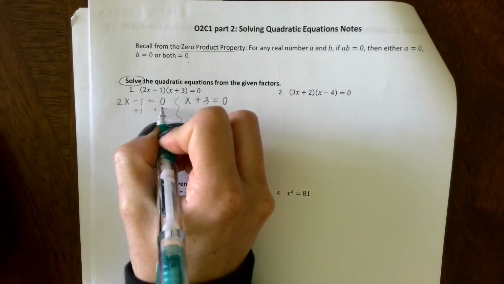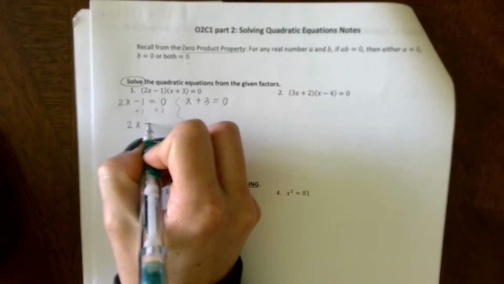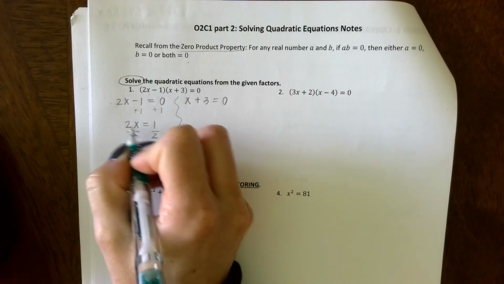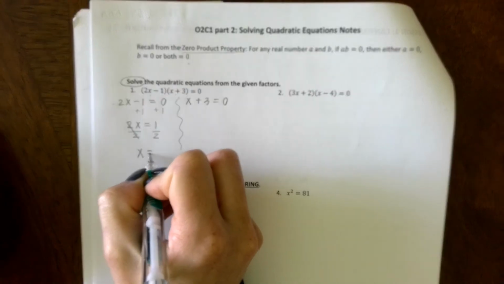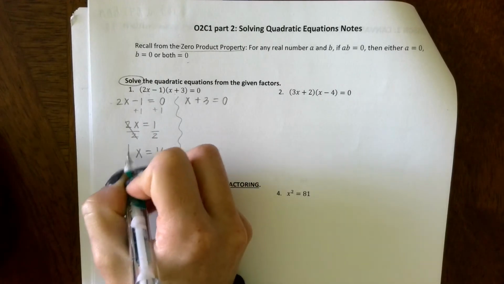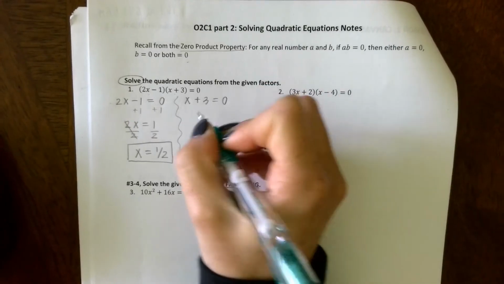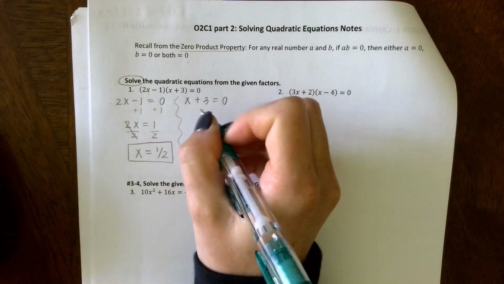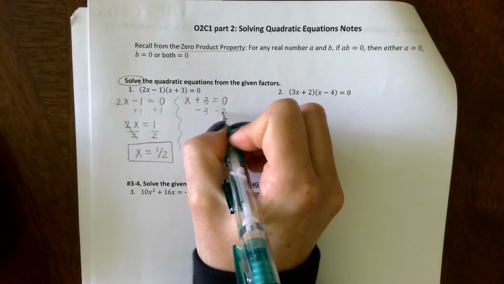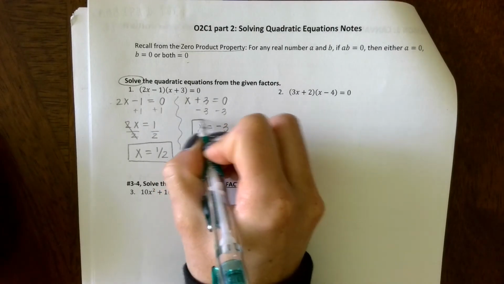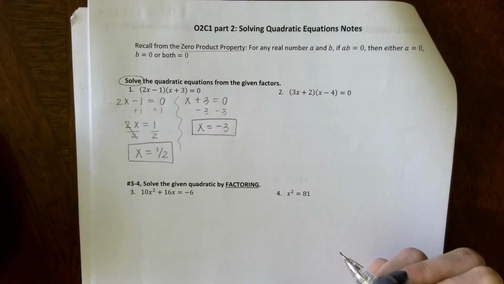To get x by itself, I would add 1 over. So I have 2x equals 1. Dividing by 2 gives me one of my answers, x equals 1/2. The other little equation I have is just x plus 3 equals 0. This is a little bit easier, just have to subtract that 3 to get it over. And I have x equals -3.